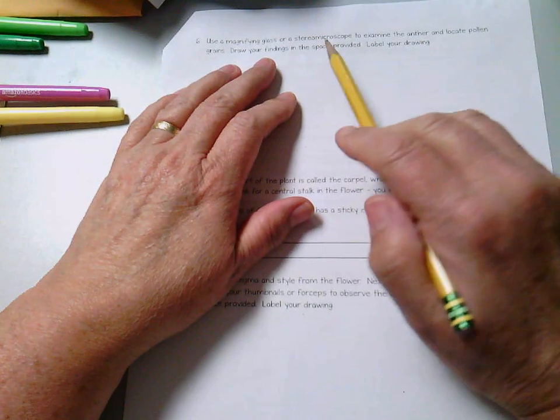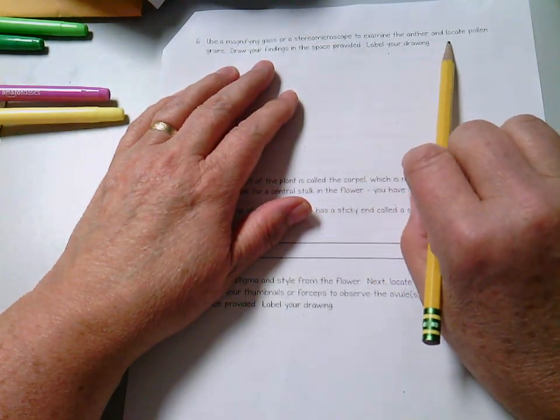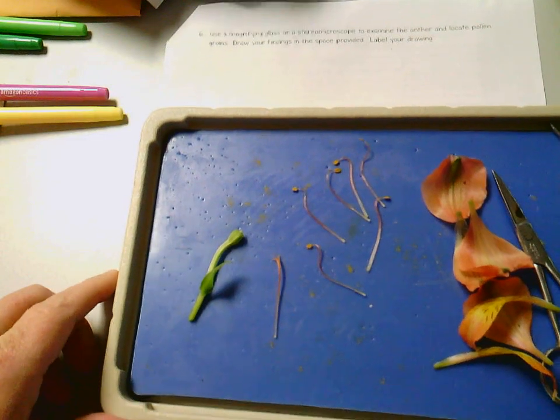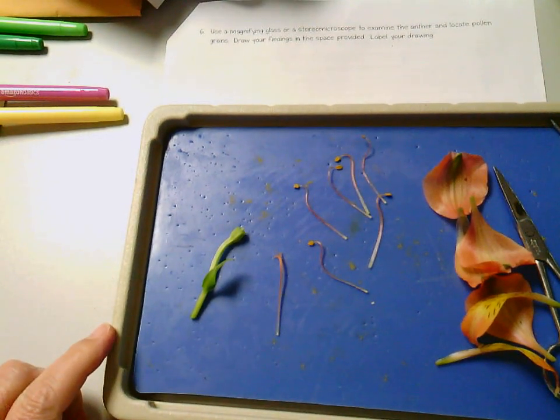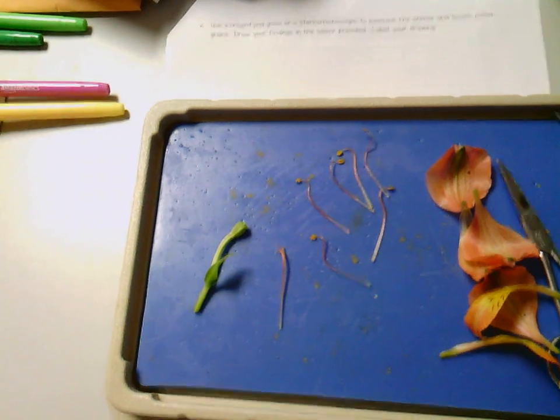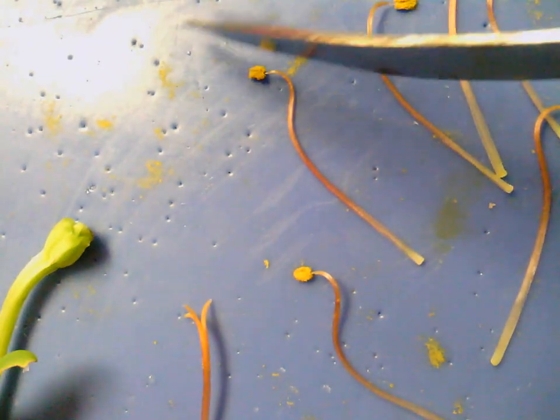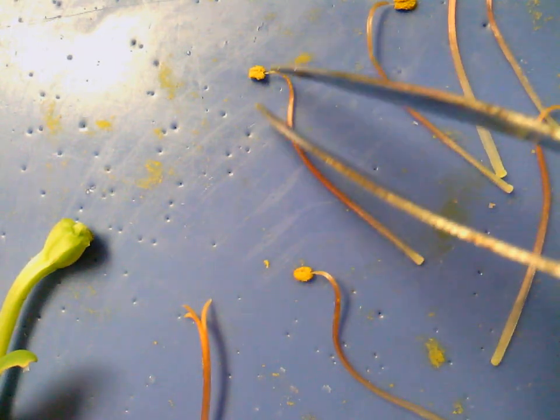It says use a magnifying glass or stereo microscope to examine the anther and locate the pollen grains. Draw your findings. Okay, so if you look back here really, really closely, I'm going to move my camera down just a bit so that we can come in really closely to those anthers. You'll notice in there there's some yellow stuff, and it might even get on your pad as well. That is the pollen that we're looking for.